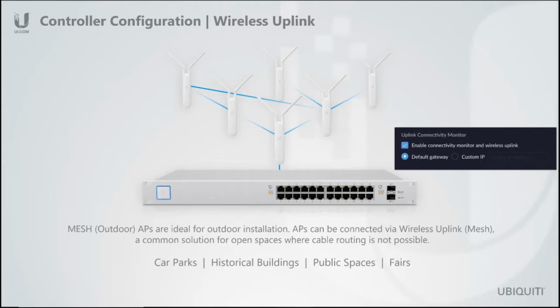I think also the next thing that we've already talked about a lot is wireless uplink. Just to give you an idea about what wireless uplink basically means, in simple terms it's a mesh network, which means a wireless access point would connect to another wireless access point wirelessly. In our proprietary system, we've called it wireless uplink. The mesh outdoor APs that we have are the best for wireless uplink.